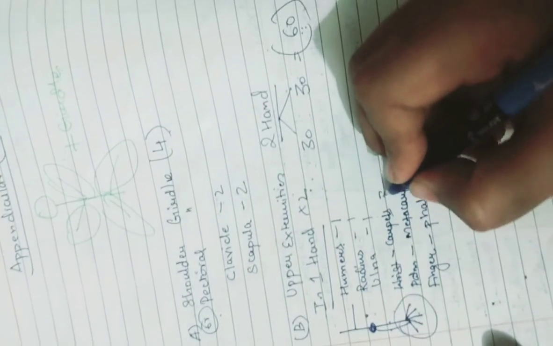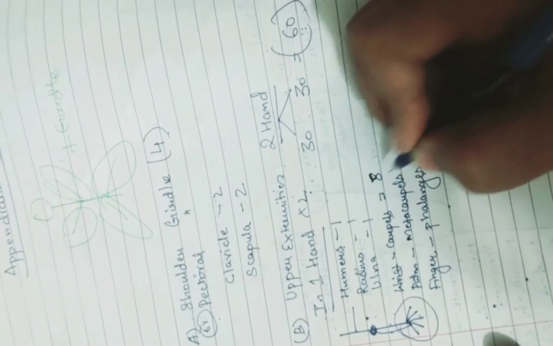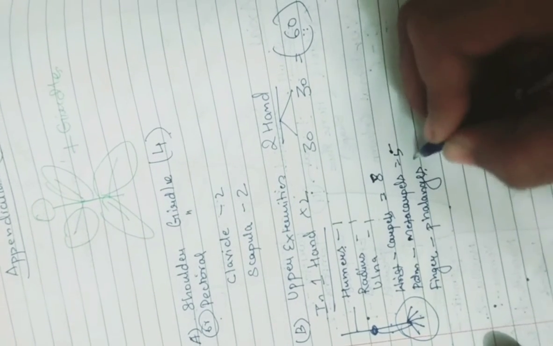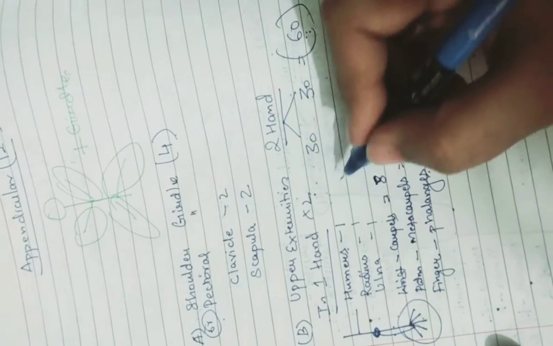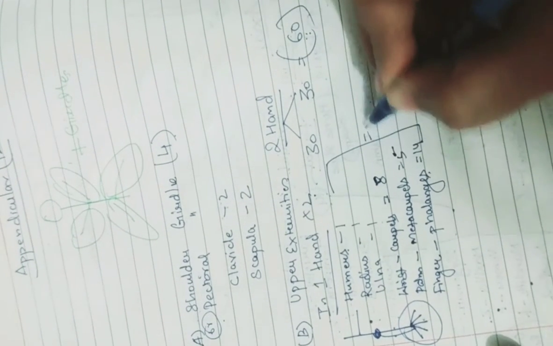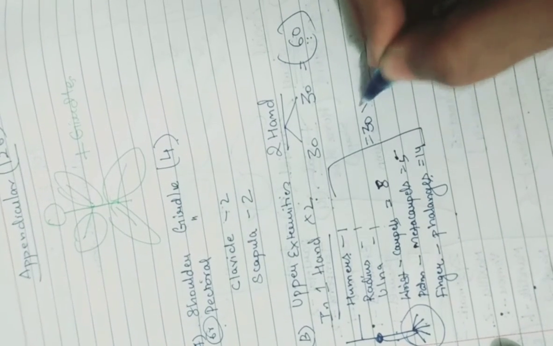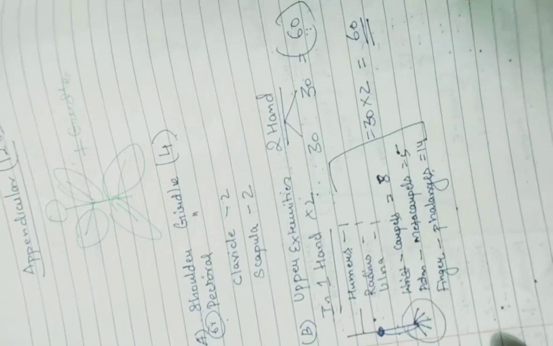So in total you have 8 carpals, 5 metacarpals, and 14 phalanges. If you count all these, they come up as 30, and as you have another hand, you multiply by 2, so you have a total of 60.